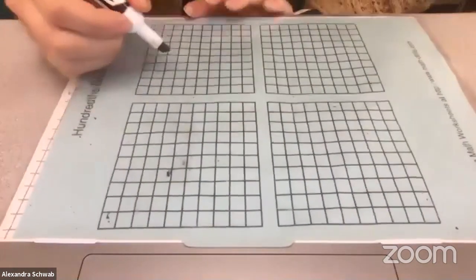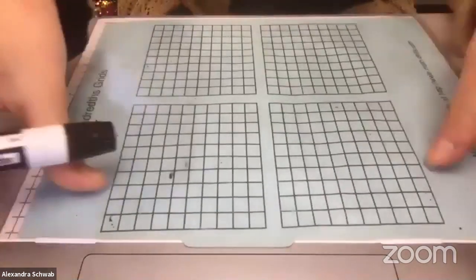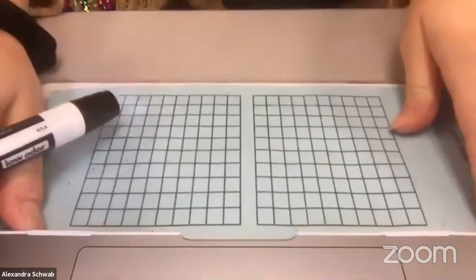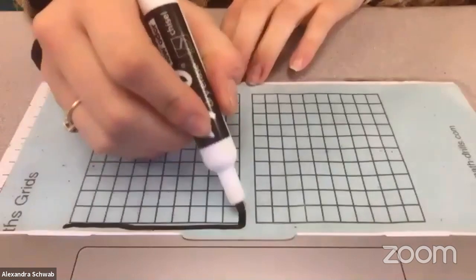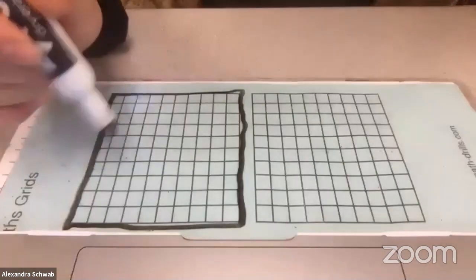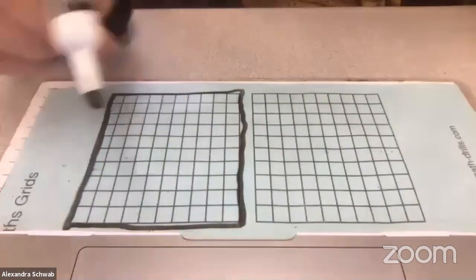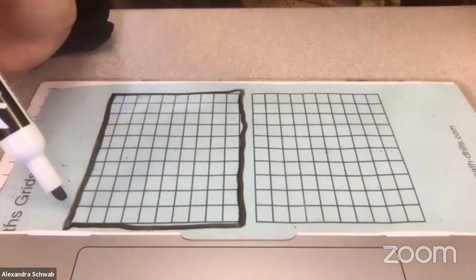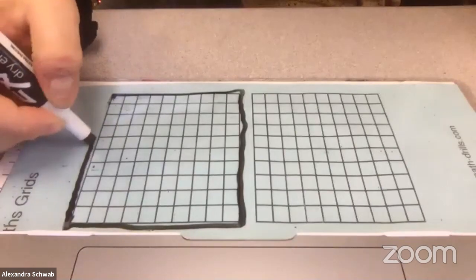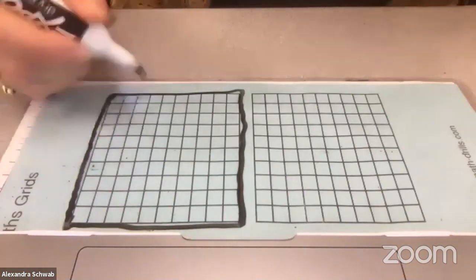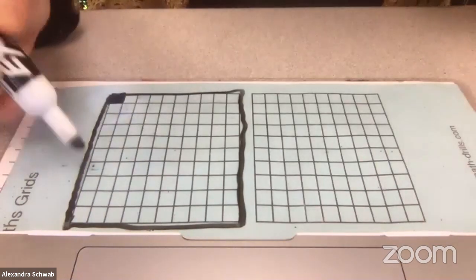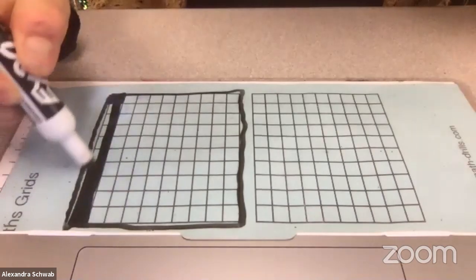So I'm going to start by shading in some hundredths. On this grid, we're going to think of one of these big squares as one whole. We know that this has 100 squares in it because there are 10 in each row and 10 in each column. So that would be 100 hundredths or one whole. If each of these little squares represents 1/100, each of these columns is going to represent 1/10.